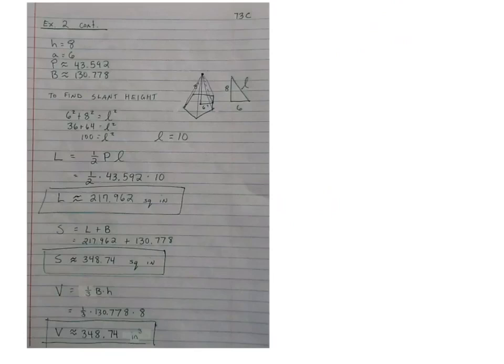Moving on to the next page, I've summarized what we found so far. We were told that there was a height of 8 inches and an apothem of 6 inches. We discovered the perimeter to be 43.592 and the base area to be 130.778. Now all we need to do is find the slant height.